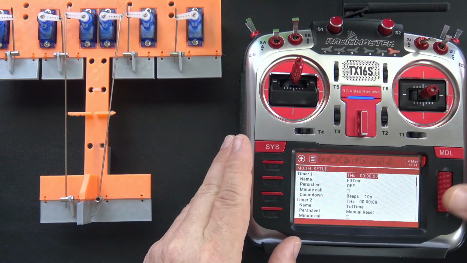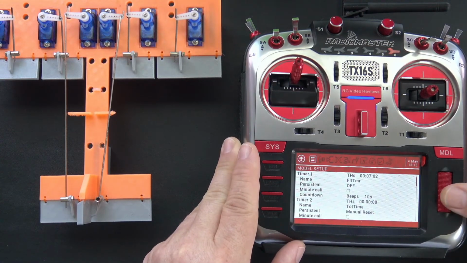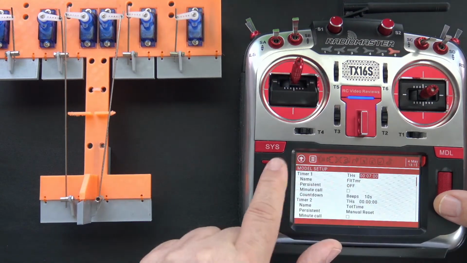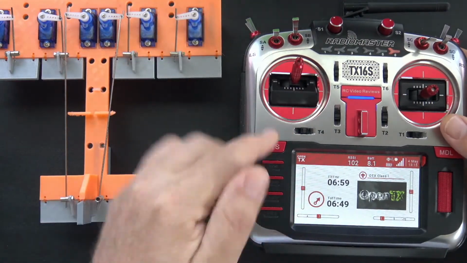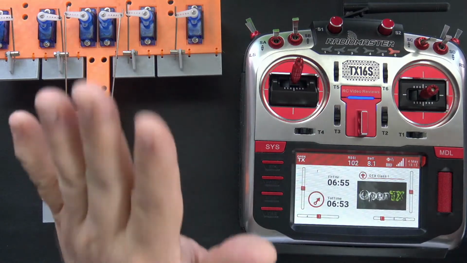I'm going to go ahead and put a number back in this one just so we have a difference, just for the example here. Okay, 7 minutes and 0. So when I go back to the main screen now, I'll reset my timers, and now we have everything working the way we expect it to work. All right, now that's the basic timer setup.